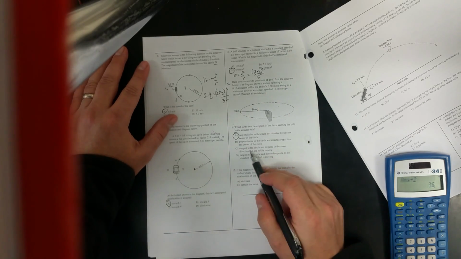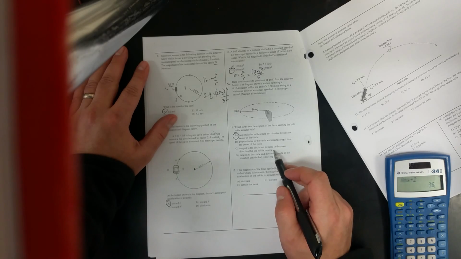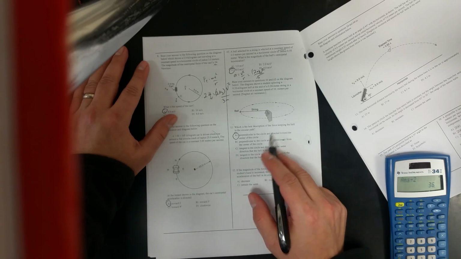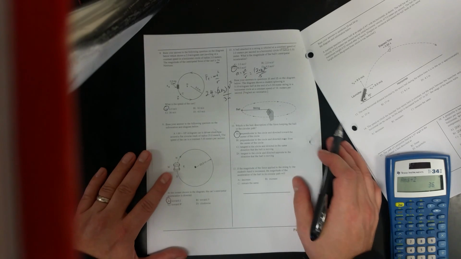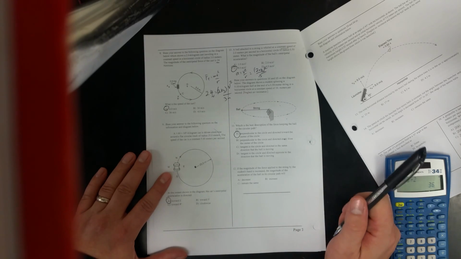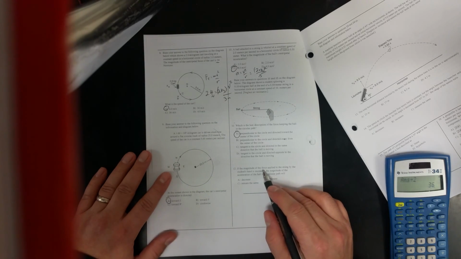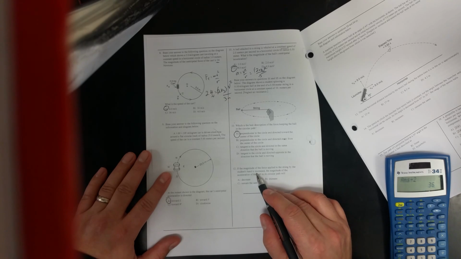Tangent to the circle and directed in the same direction. The ball is moving. That would be the velocity. This is the force, in the same direction as the acceleration. The force is always in the same direction as the acceleration for net force. The magnitude of the force applied to the string by the student's hand is increased.